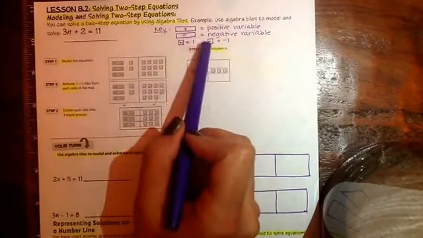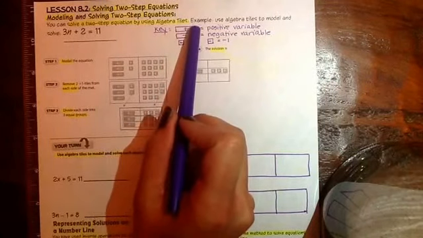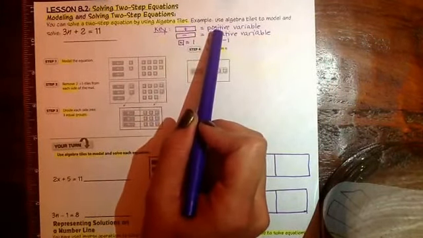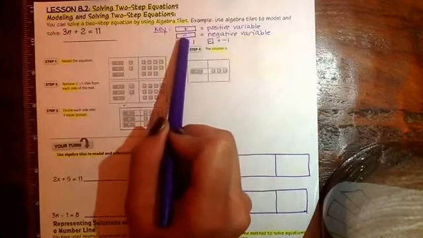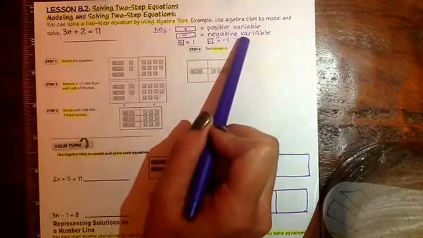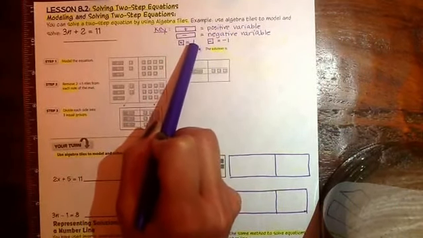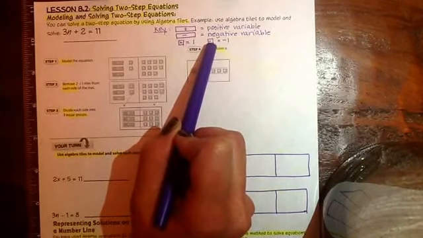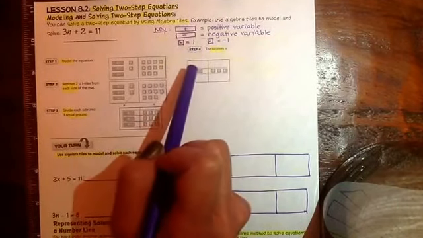Before we start using algebra tiles, I drew this key here for you so you would know what these pictures represented. The longer rectangles, if it has a plus sign in the middle, are going to be your positive variables. And your longer rectangles, if it has a negative sign in the middle, are going to represent your negative variables. The squares with a little positive sign, those are your positive numbers. So each square would be a positive 1. And then the squares with the negative sign, each square would represent a negative 1.